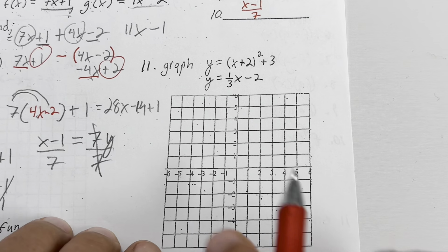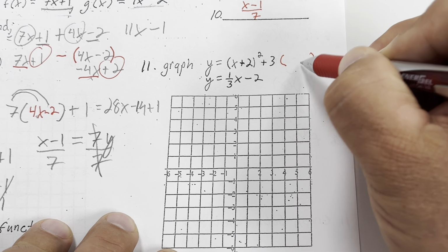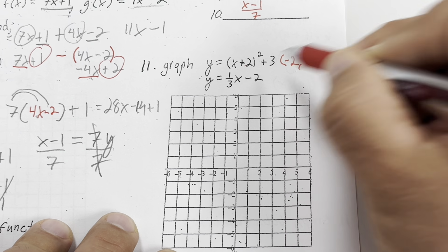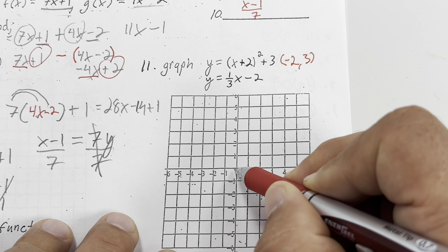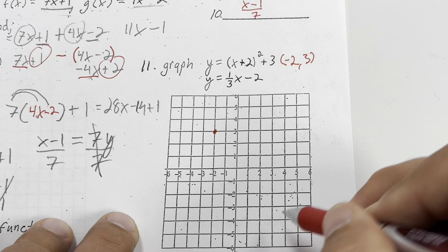Graphing, for number 11, we're going to implement opposite same. So the vertex is going to be opposite same. So we pop a dot at negative 2, positive 3, and then we implement 1, 3, 5.